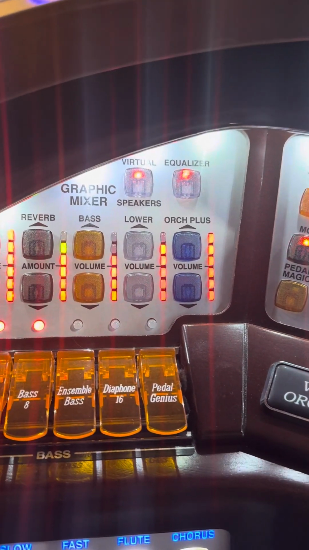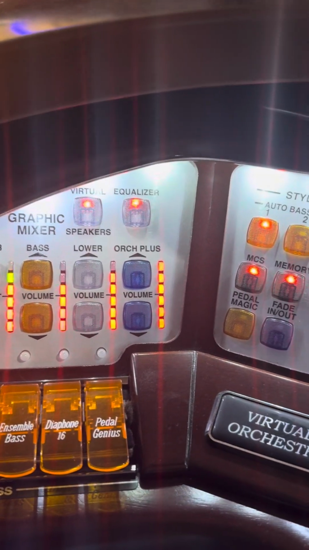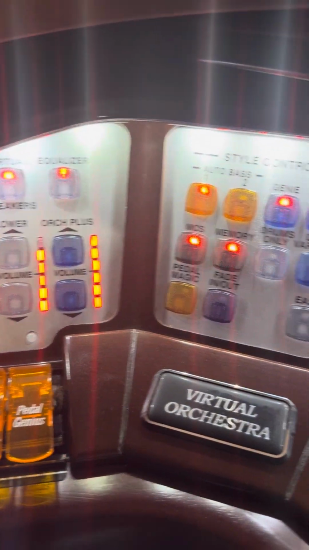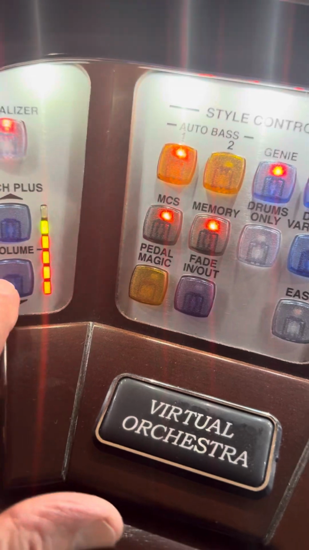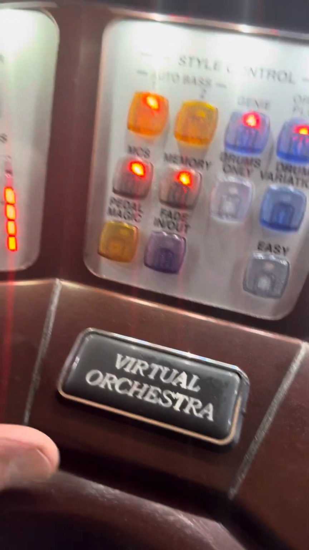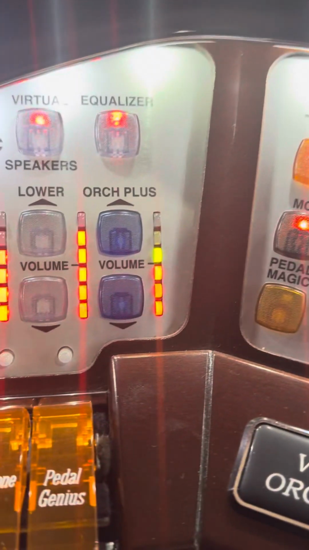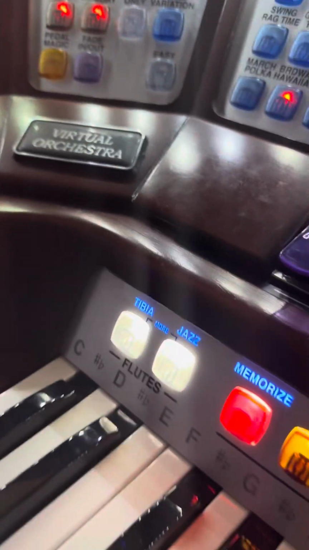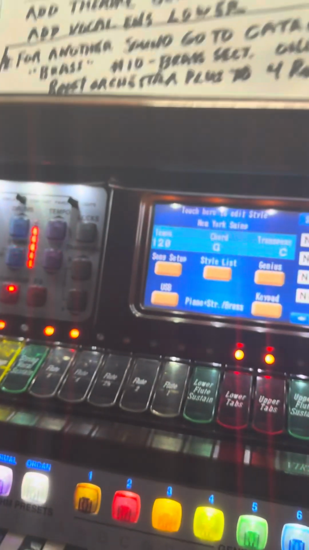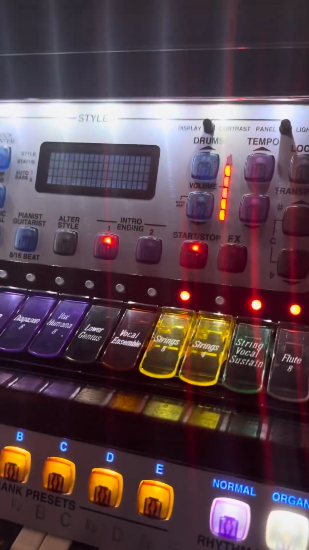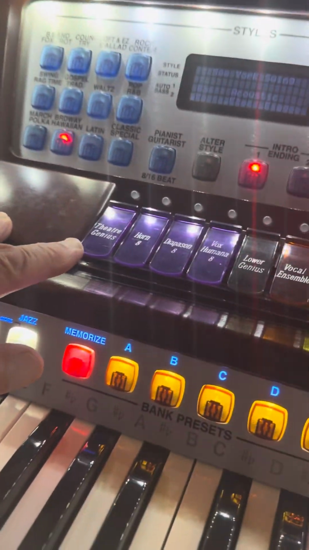And on the Orchestra Plus, that was way too high. I wanted it about 3 red, 1 green. And then the drums, we're going to take that down to 5 red. That's good.